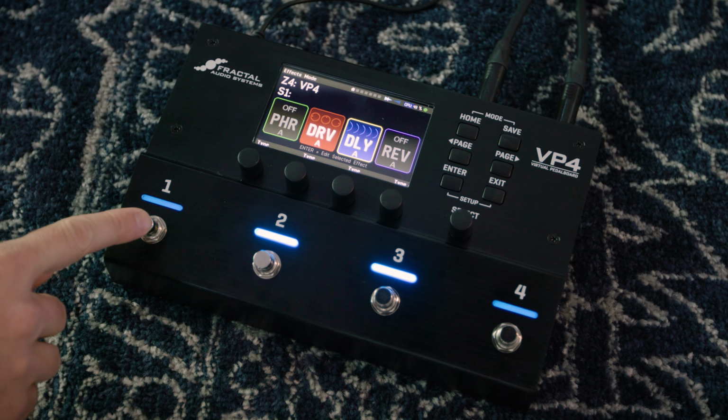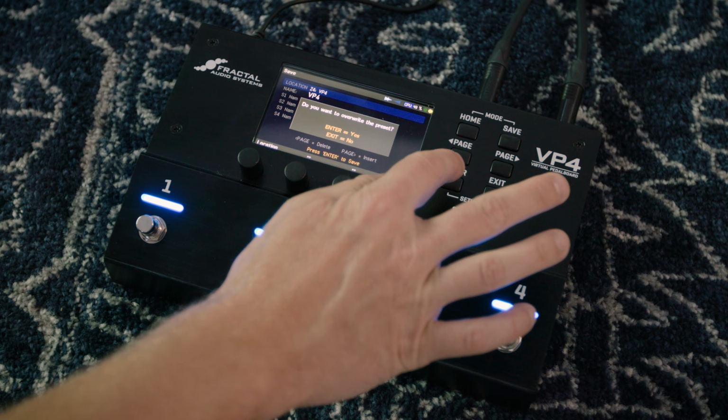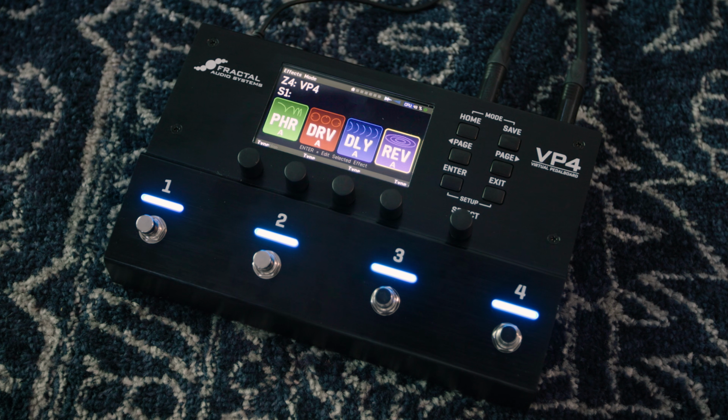We could go ahead and turn on our phaser and our reverb and save it once again if we wanted the preset to pull up with all of those effects on at the same time. So now you know the basics of how to create a preset and dial in effects on the VP4.